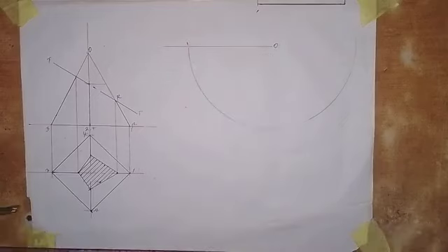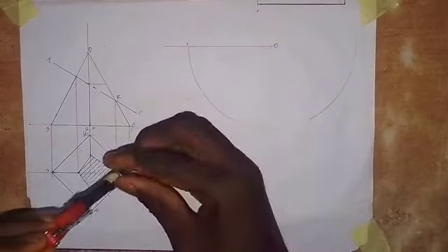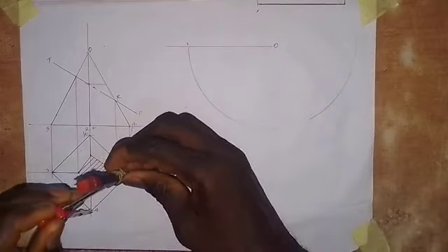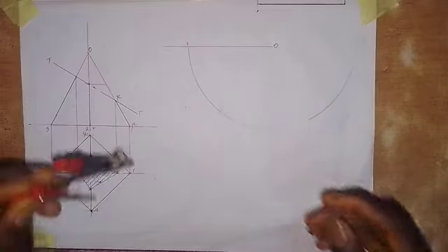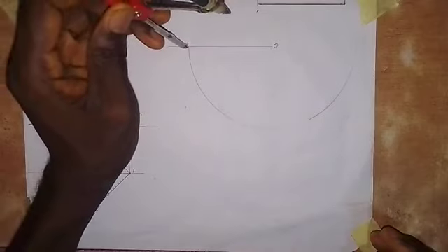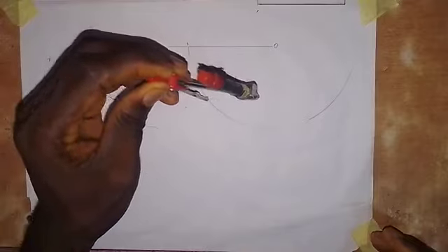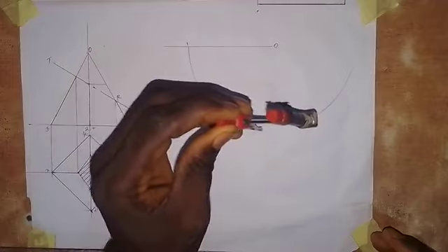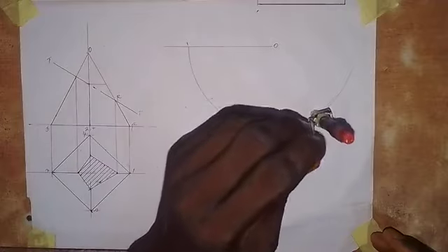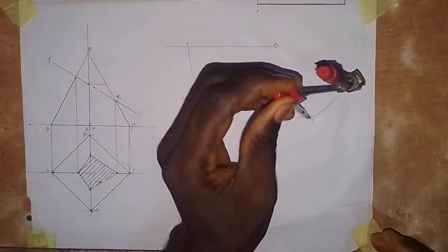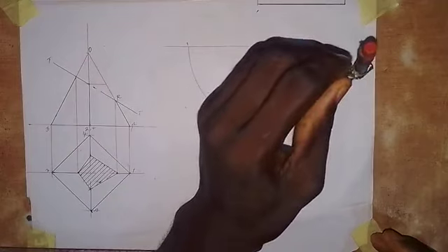What we are to do now is take the length or side of the square base of the pyramid. So take this distance, put the pinpoint here, and make an arc here. This is 1. Then bring it to this point, so we have 2, and bring it to this point, so we have 3. And the last one, put at this point, and then we have 4 here.